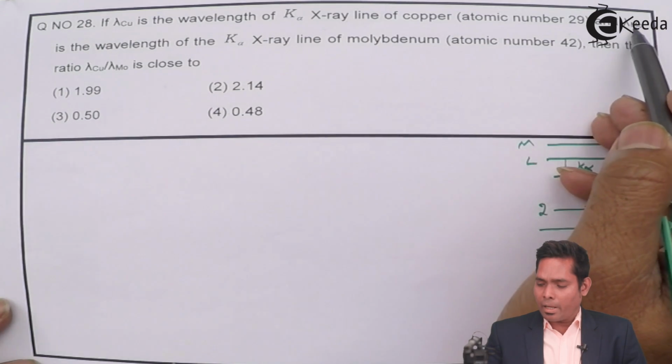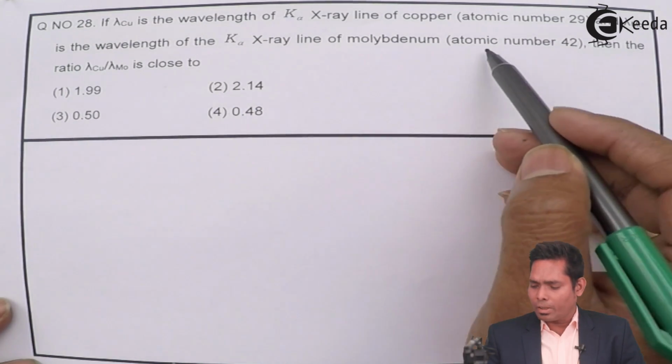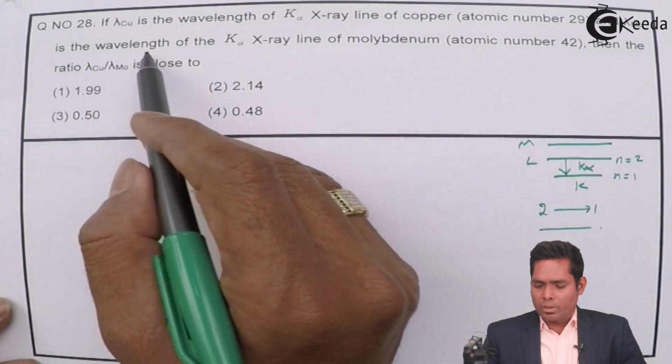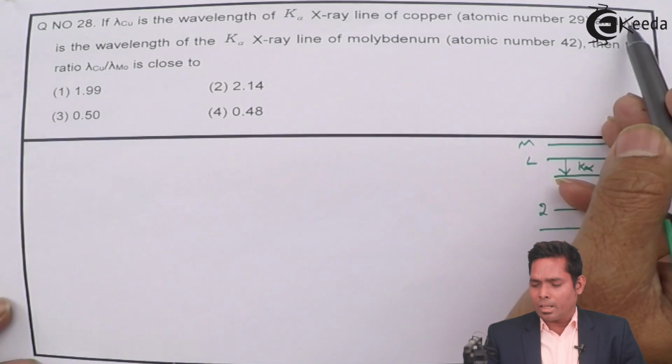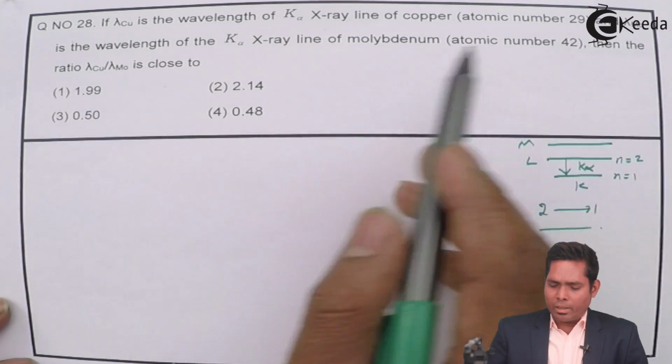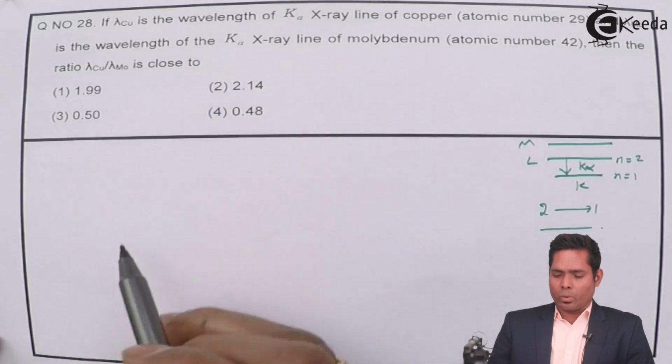And lambda Mo, Mo stands for molybdenum, whose atomic number is 42. The wavelength of molybdenum is lambda Mo. Then the ratio of lambda copper by lambda Mo is close to.